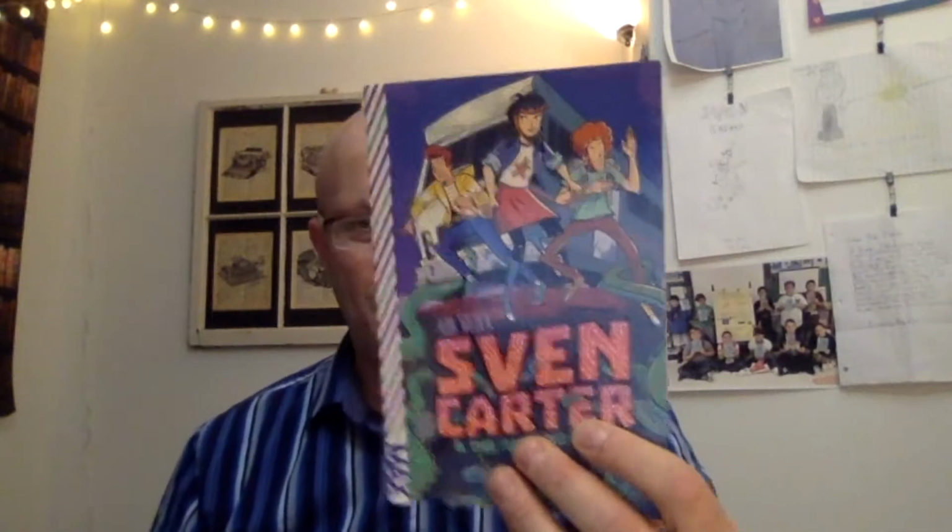Now, keep in mind, it doesn't just have to involve senses like hearing and sight. There are a ton of reasons characters or narrators might have a different perspective on what's going on in a story. Here's a great example of that from the second Sven Carter book, Sven Carter and the Android Army, which looks a little bit like this.